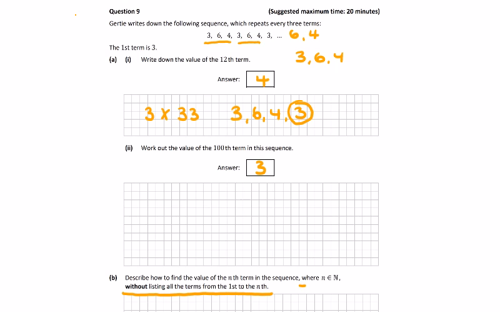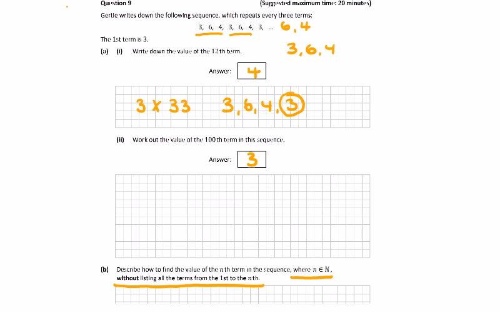So a little bit tricky if you're not really good at understanding the question in words. So let's have a look at this one. What they're looking for here is division. So the nth term, say the first, the second, the third, the fourth, the fifth, the sixth terms of the sequence. So we know that the sequence repeats every 3: 3, 6, 4.